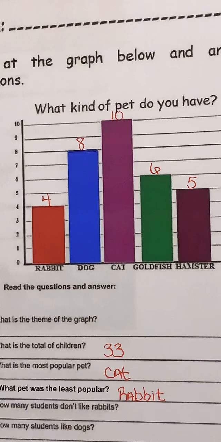All right. How many students do not like rabbits?